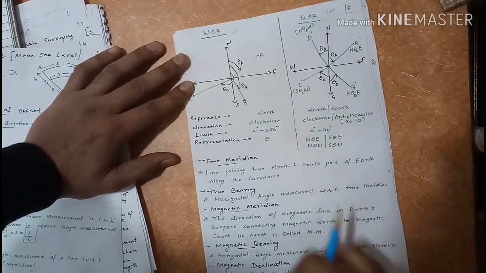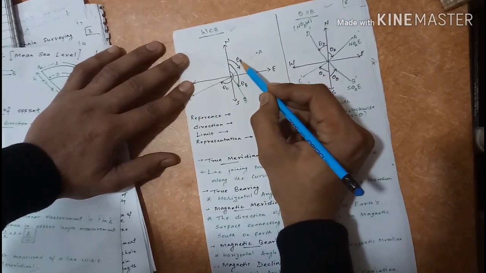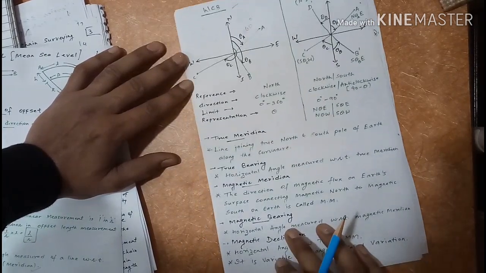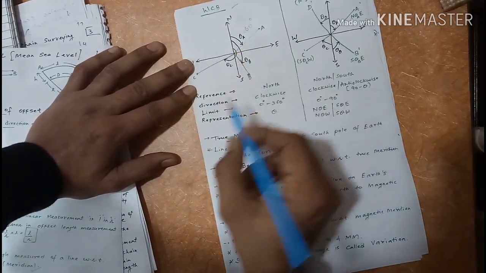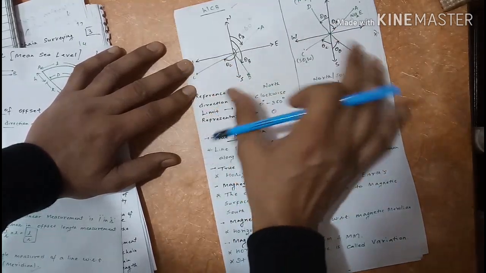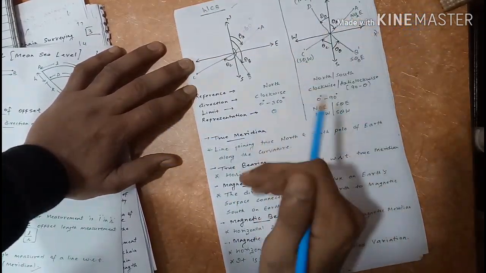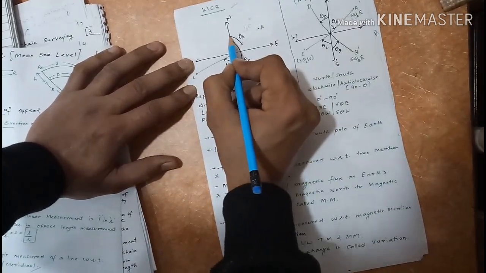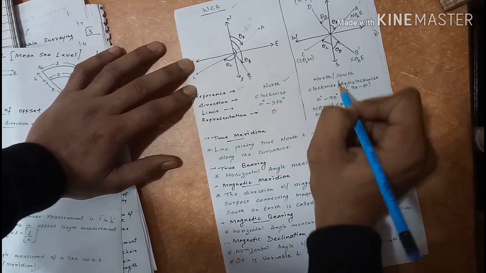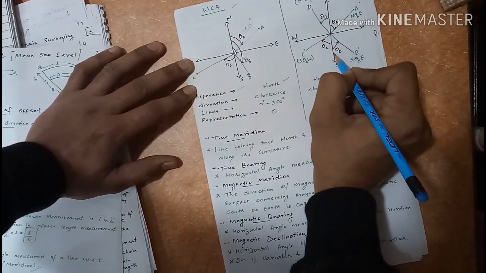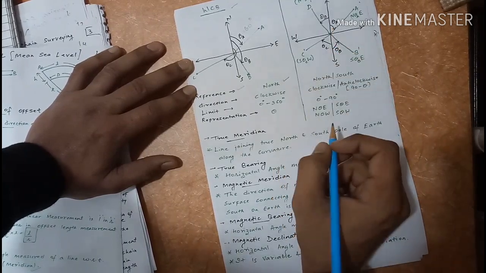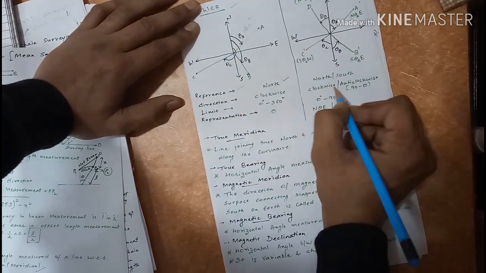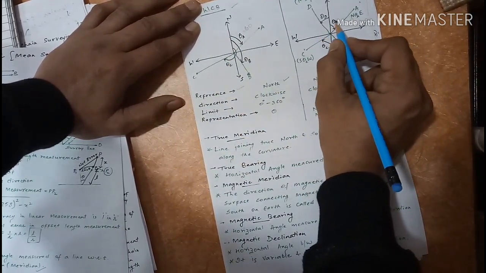For example, if this angle is theta A and its value is 60 degree, then it will be shown as 60 degree. And these are the two representations of WCB and QSB. In this, the reference is north. From here all the angles are measured, and from north or south, both ways we can measure the angle, and here the direction is always clockwise.